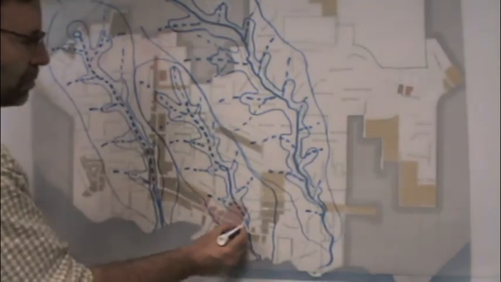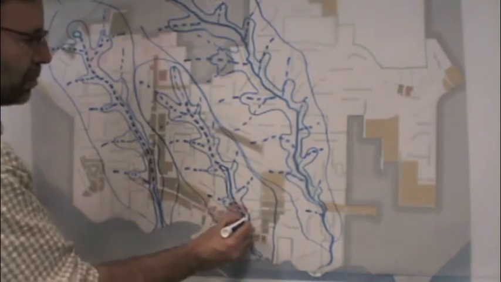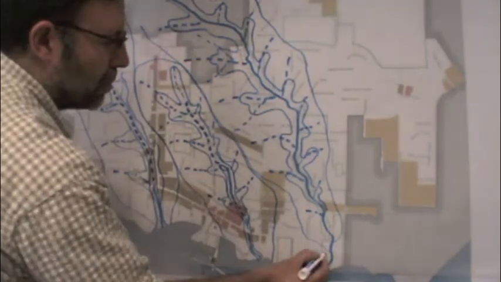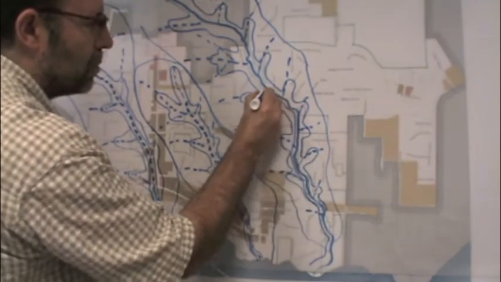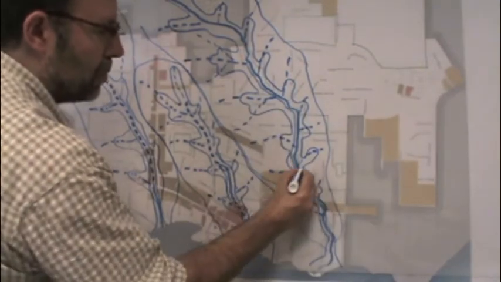The water eventually makes its way into conveyance zones, including streams, creeks, and floodplains, all necessary to accommodate the variety of seasonal flows of water into the sea. Next, we will map the system of parks and open green spaces.